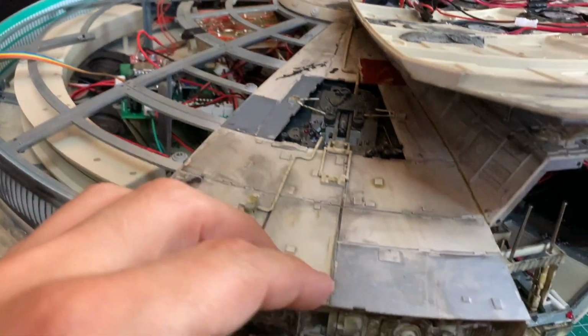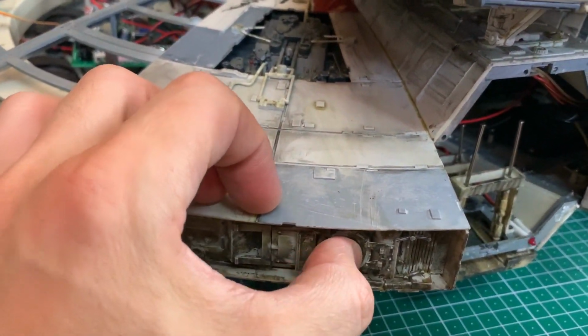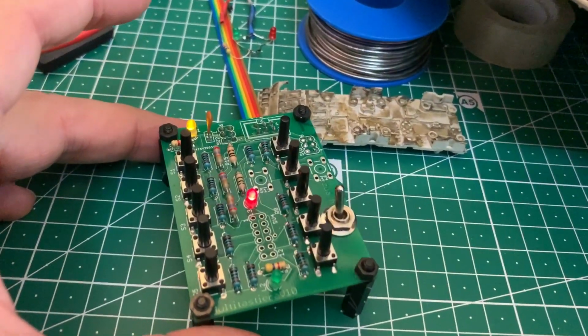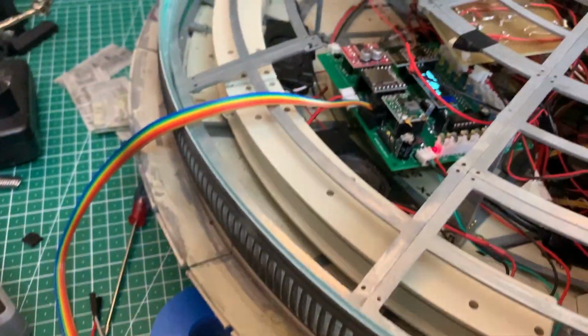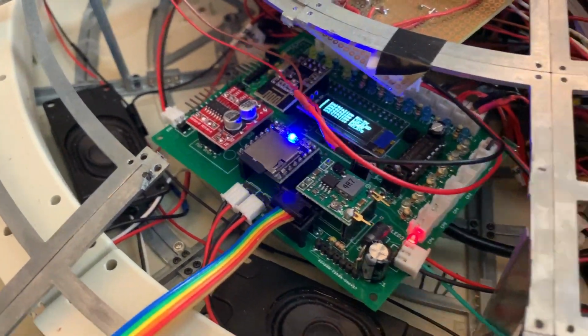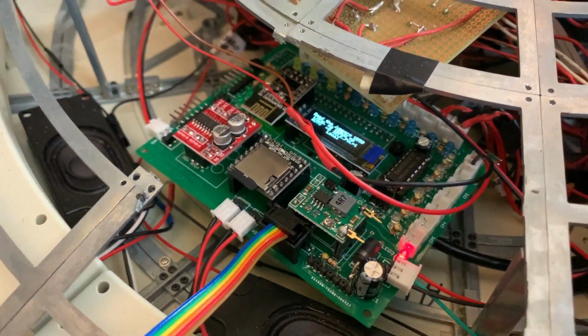Okay, here we are. The keyboard works. Now there is the initialization. I'm Captain of the Millennium Falcon. Okay.